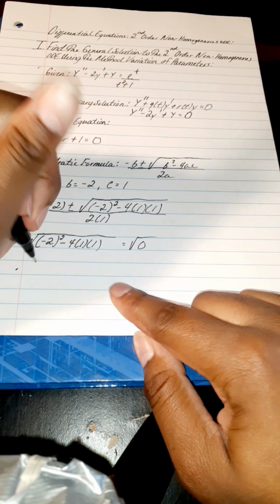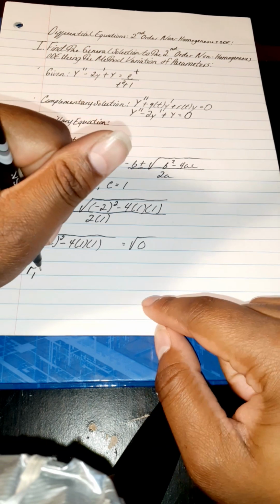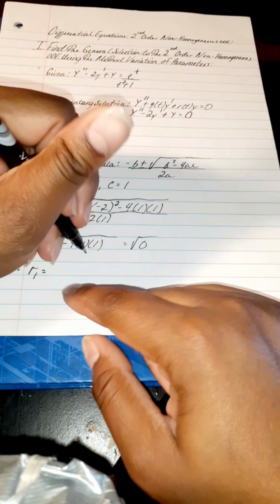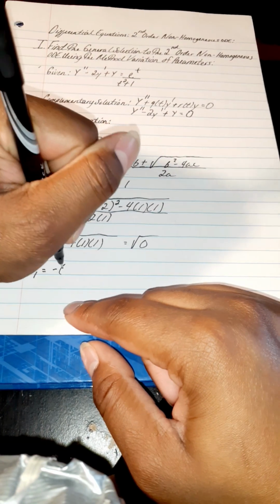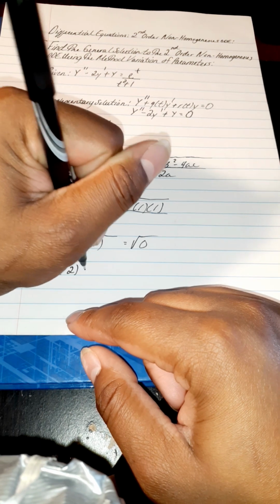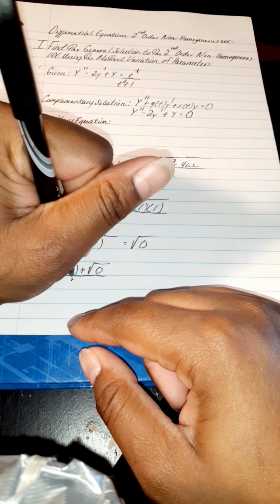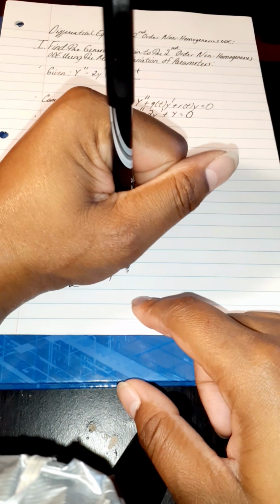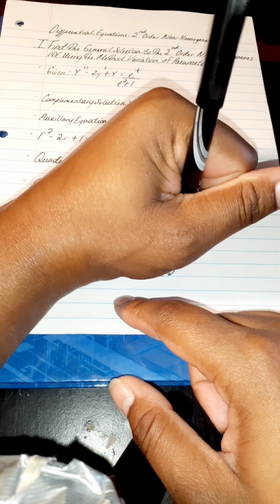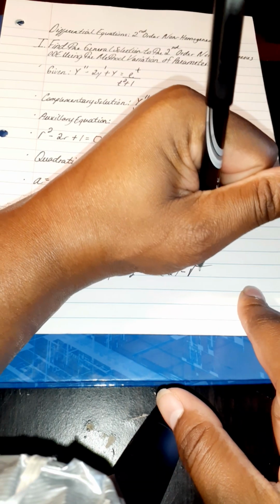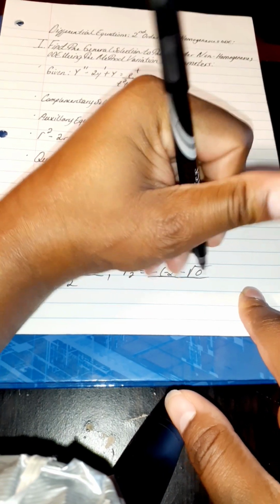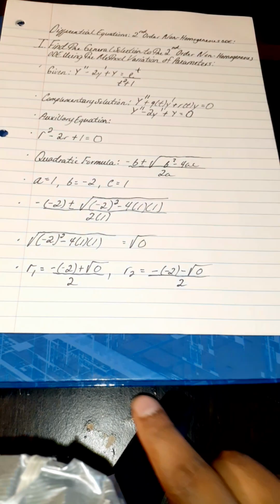So we're going to get repeated roots, but just to prove it, we'll have negative 2 plus the square root of 0 all over 2, and then we'll have negative 2 minus the square root of 0 all over 2.